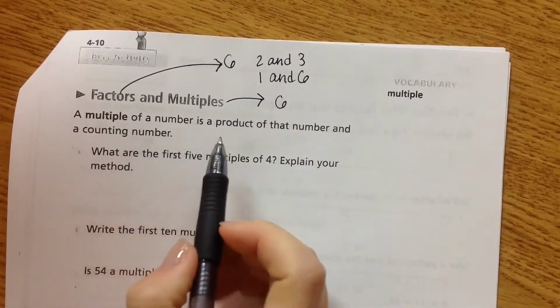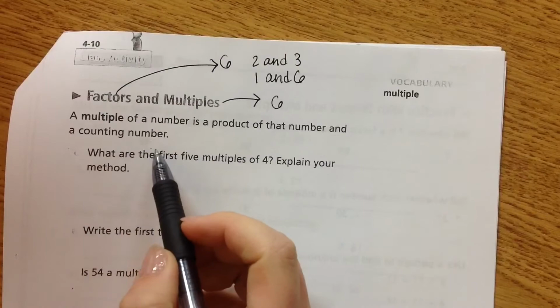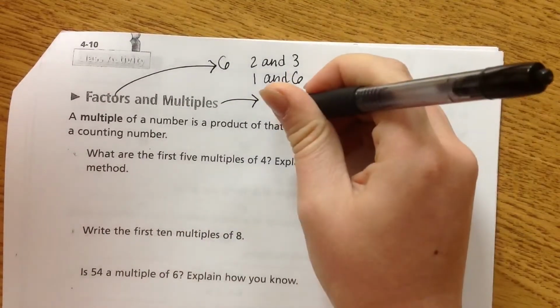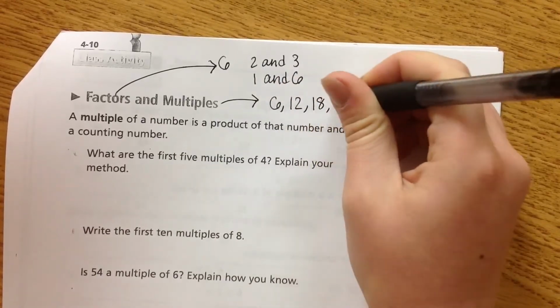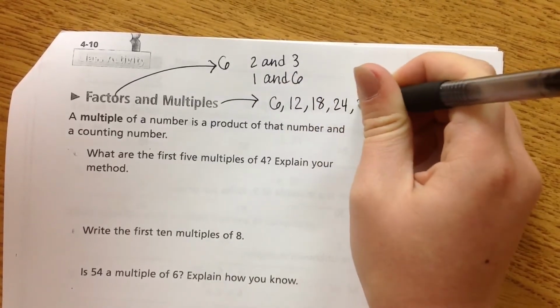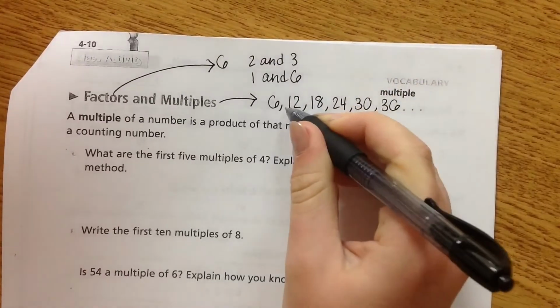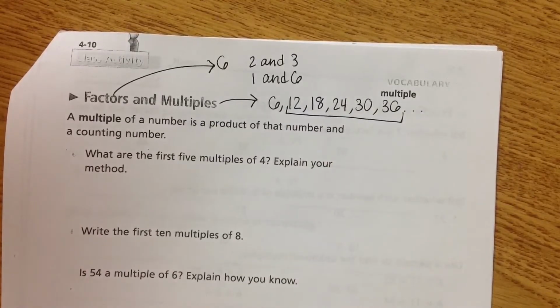Well, a multiple is a product of that number and a counting number. It's kind of a fancy way of saying counting by sixes. So 6, 12, 18, 24, 30, 36, and so on. All of these numbers here are multiples of 6.